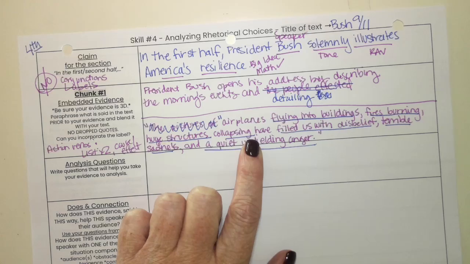We don't need to change that. We could say filling, yeah. We could also just add a that in there. So you can fix a text to make it grammatically work, again, as long as you are not adding words that are not already in there, or as long as you are not changing the intent, right?